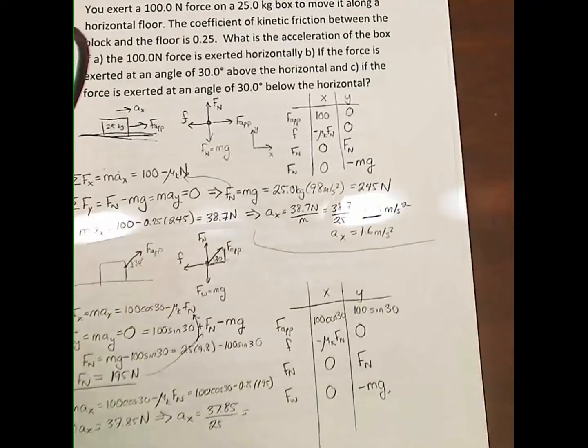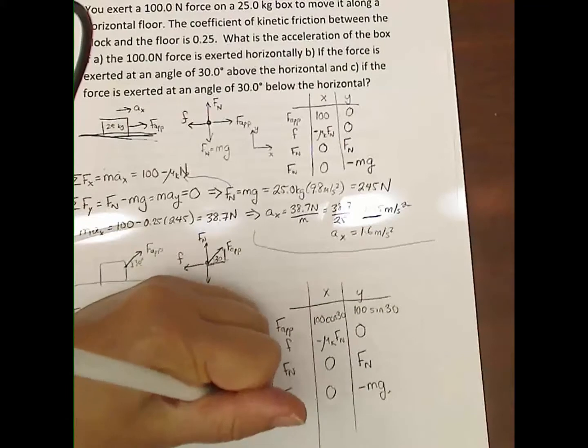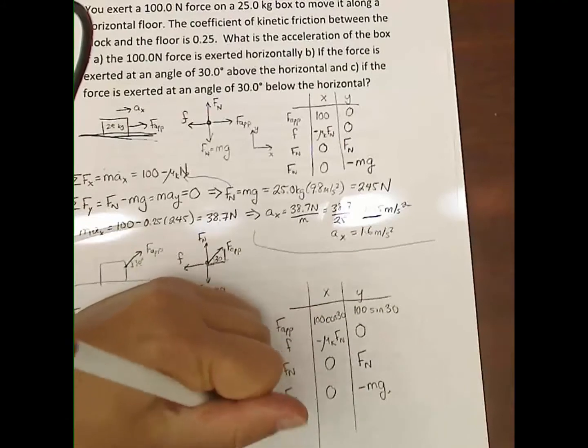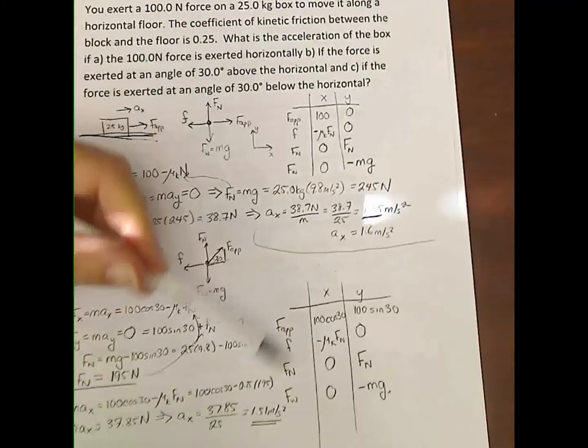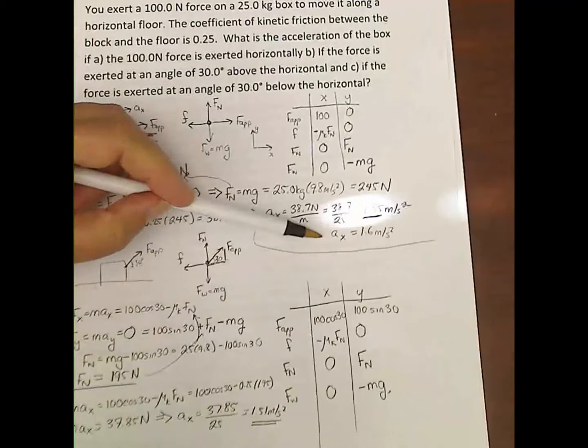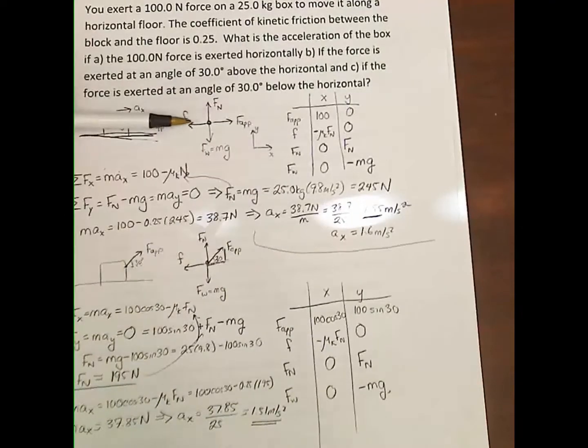And so I get 1.51 meters per second squared. So in case B, it's accelerating slower than in case A. Why? Well, because in case A, we're applying the force directly in the direction that we want to move. In case B, we're applying the force at an angle to the direction that we want to move, so not all of it is applied in the direction we want to move, and so the net acceleration is smaller.